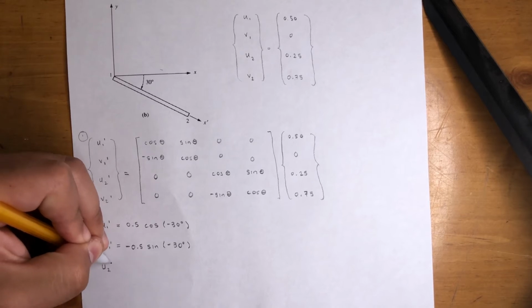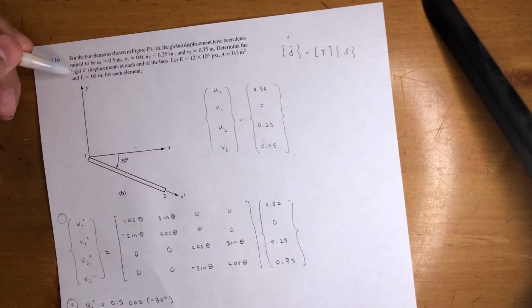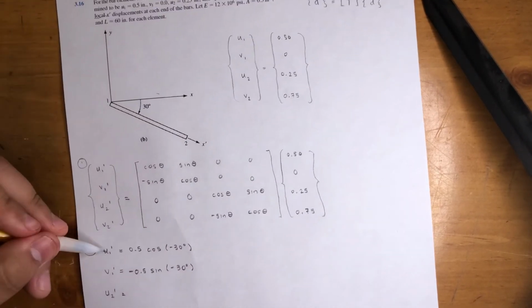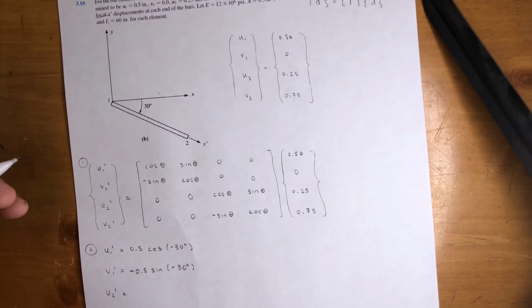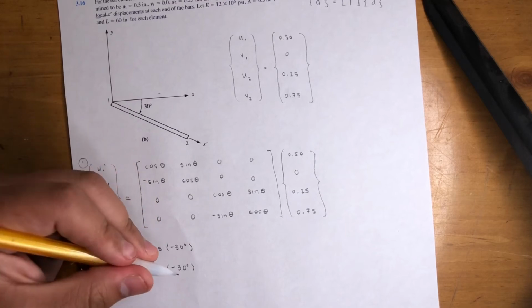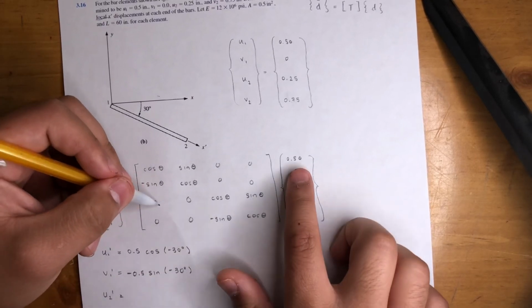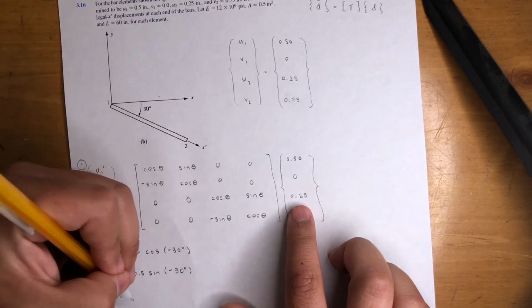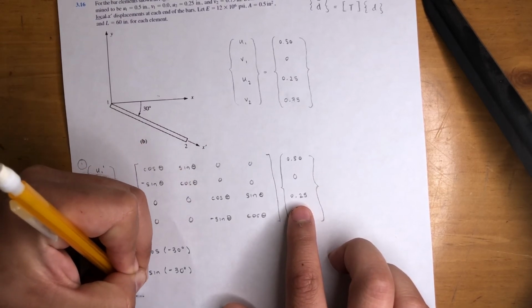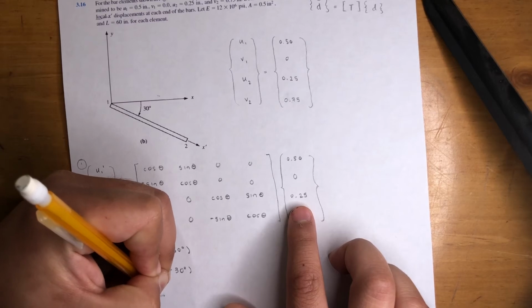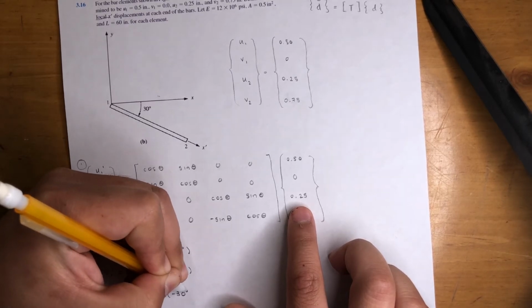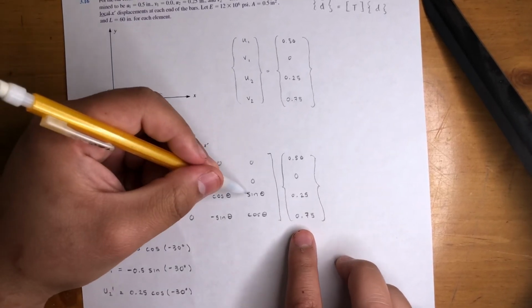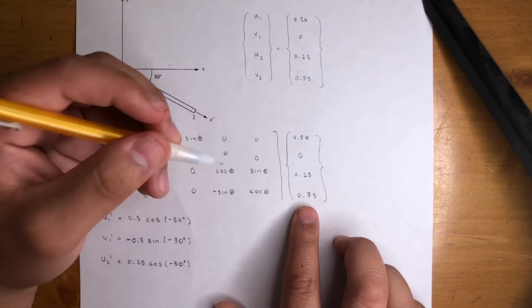Next one, U2 prime. It's only asking for local x displacement, so we only care about U1 prime and U2 prime, but we're just going to go ahead and solve all 4 of them. Same thing. Next one, so it's 0 times that plus 0 times that plus cosine times this. So that is 0.25 cosine of theta, then plus sine theta times 0.75.